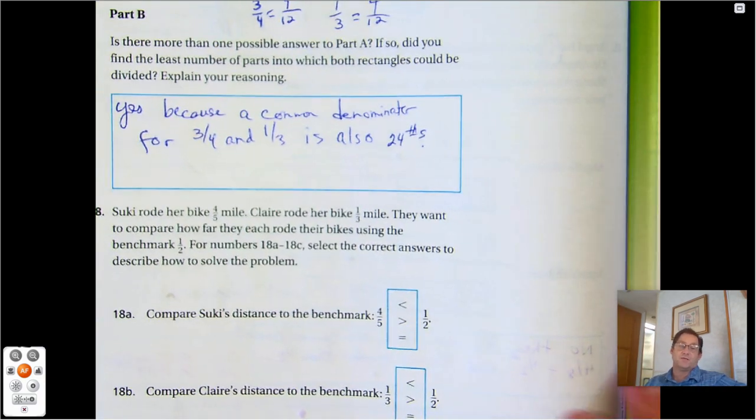So yes, because the common denominator for 3/4 and 1/3 is also 24ths.